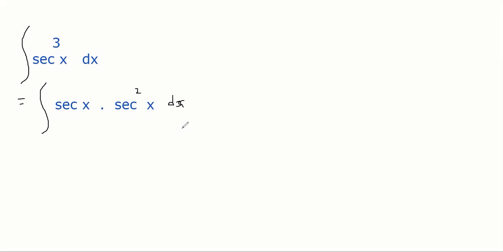U into integration of v minus integration of differential of first into integration of second. So when you do integration of second, we know the integration of secant square x. Secant x is difficult. Secant square x, we know. So it's always good to assume secant square x as the second function, because we are going to integrate and make it very easy. That is the point.